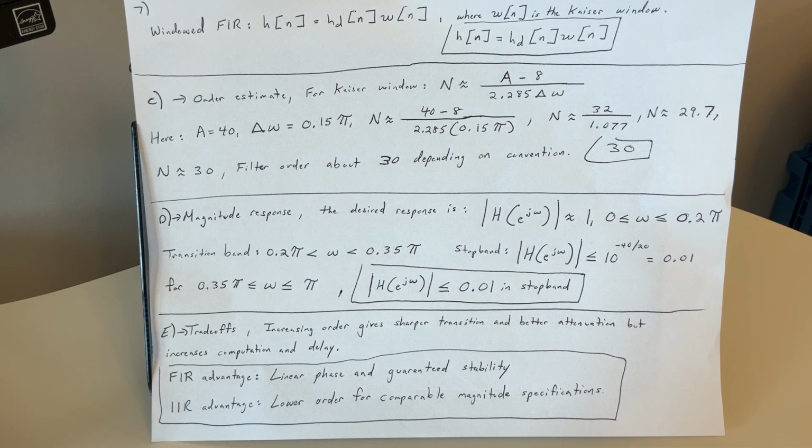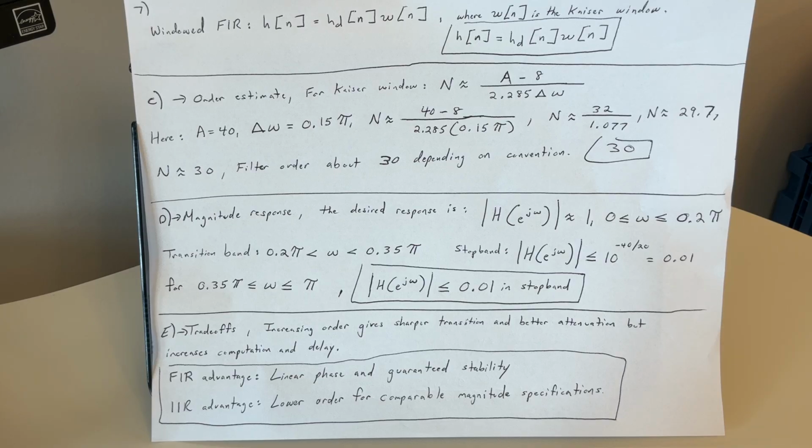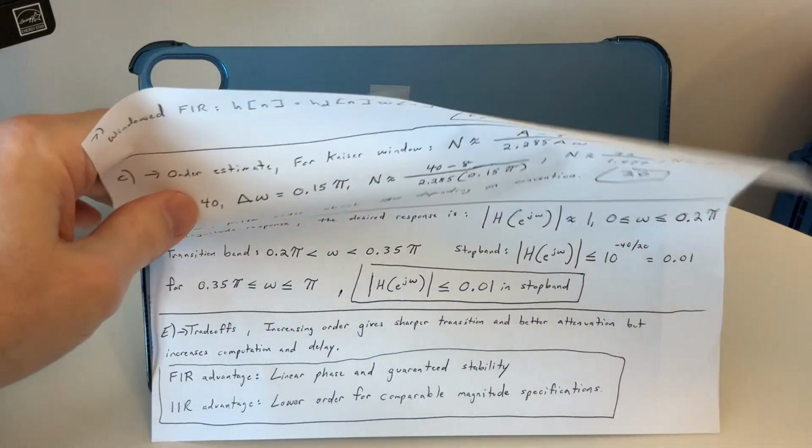For part E, describe the trade-offs. So the trade-offs here, increasing order gives a sharper transition and better attenuation, but increases computation and delay. So our FIR advantage, linear phase and guaranteed stability. For the IIR advantage, lower order for comparable magnitude specifications. Okay. Now moving along to number 8.